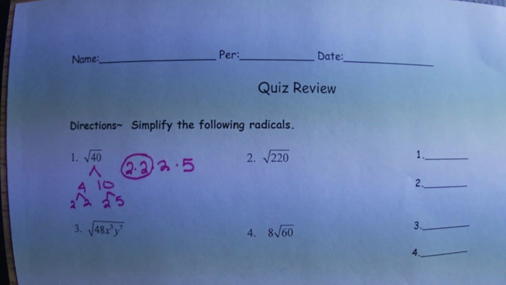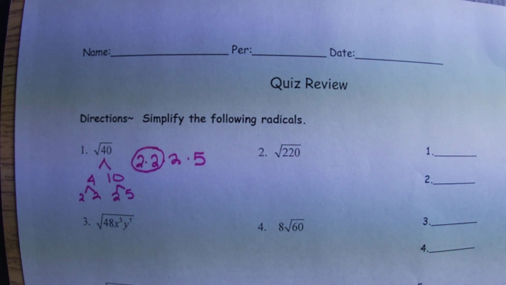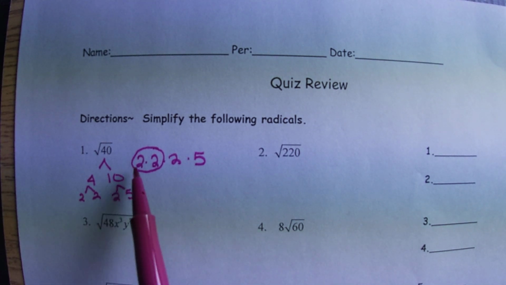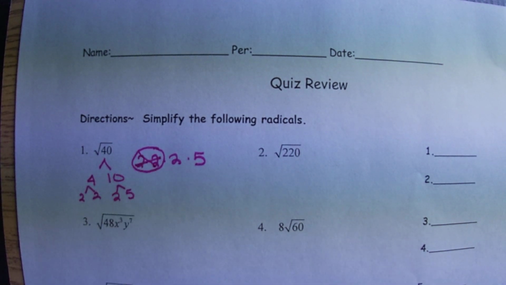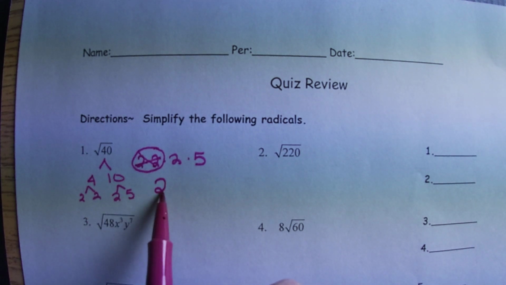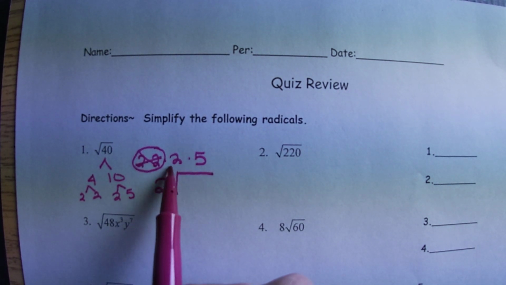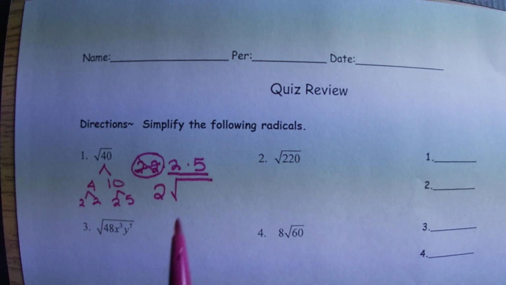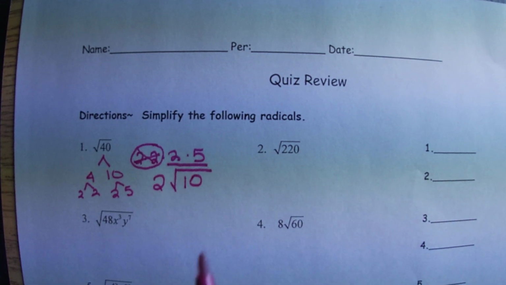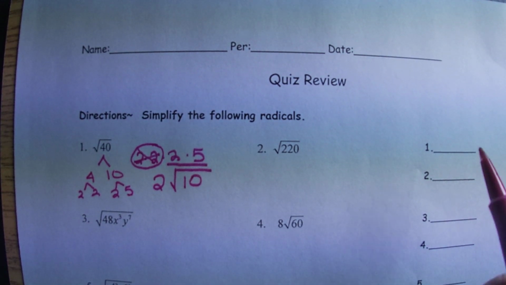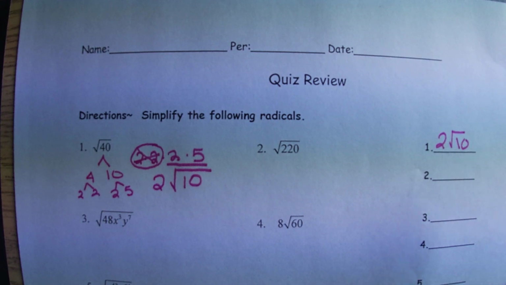Okay, so I'm circling these 2's. Any pair goes out in front of the square root sign 1 time. So even though this is 2 2's, it only counts 1 time. Anything that's not circled gets multiplied together and stays on the inside. So 2 times 5 is 10. So our answer is 2 square root 10.